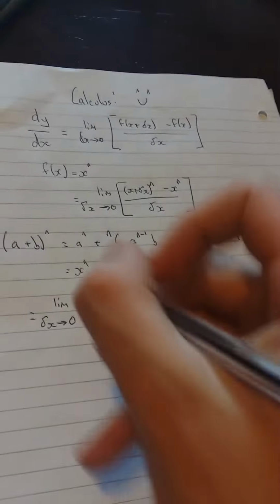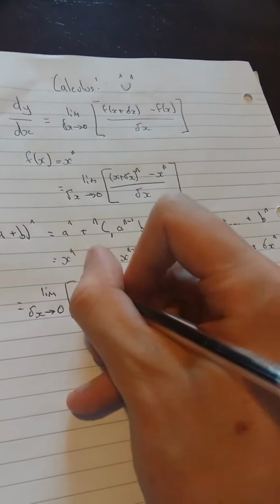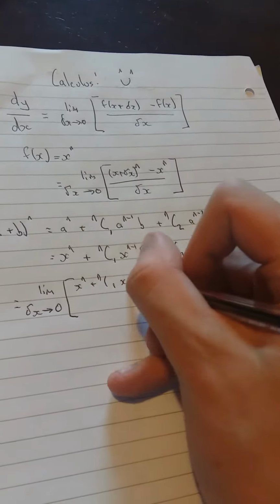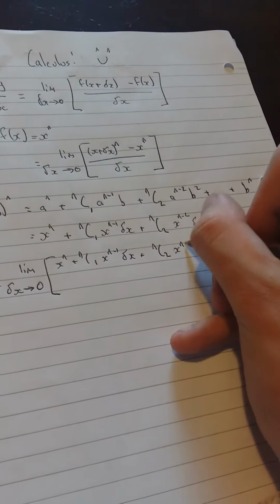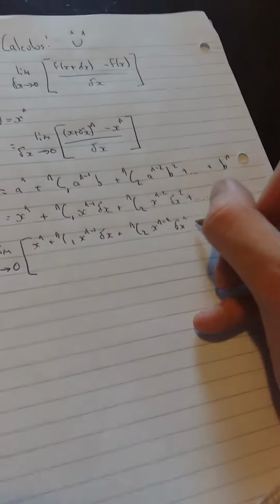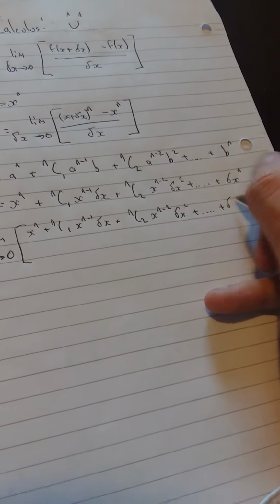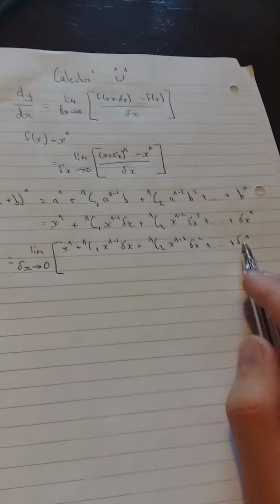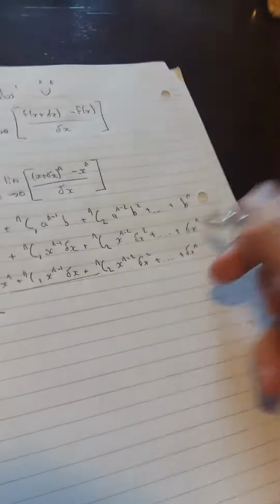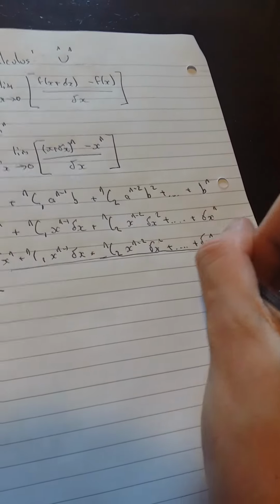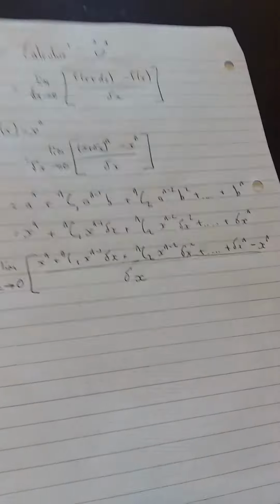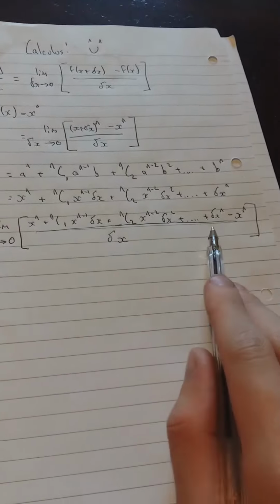The limit as delta x tends to 0 of x to the n plus n choose 1, x to the n minus 1 delta x plus n choose 2, x to the n minus 2 delta x squared, etc, etc, all up to delta x to the n. There you go. And don't forget the minus x to the n at the end there. Easy to do. All over delta x, like so. Now, notice that the x to the n's cancel on either side.